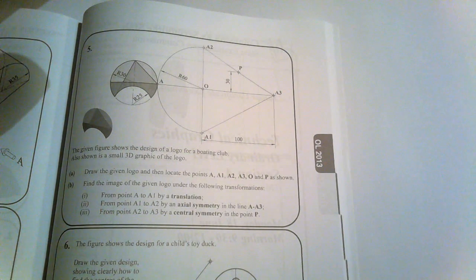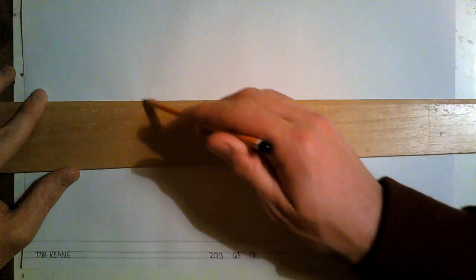So draw the XY axis across the page, in the middle of the page, like so. It's a radius of 60.